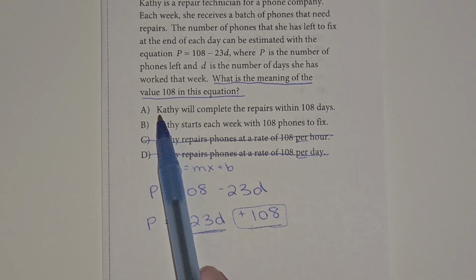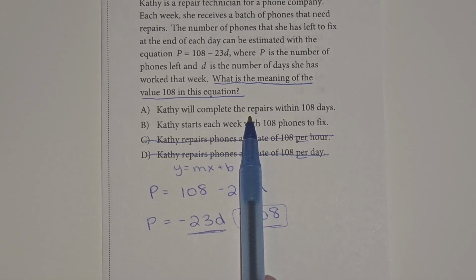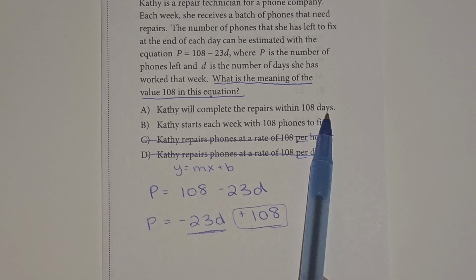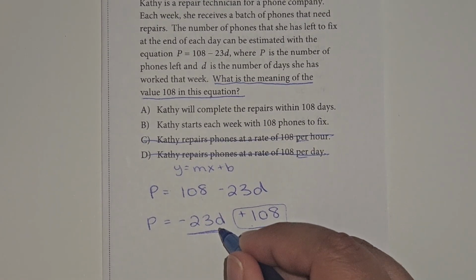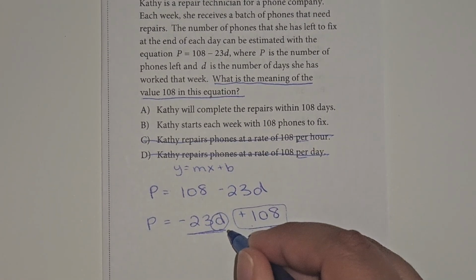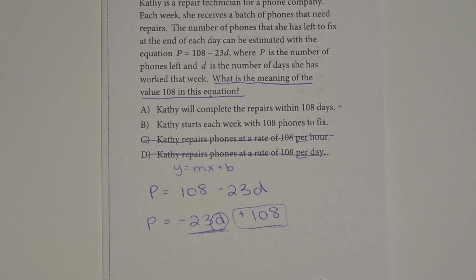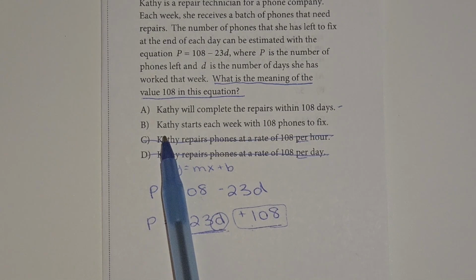Now, let's go ahead and take a look. Kathy will complete the repairs within 108 days. Well, we know it's probably not that because the days, letter D, is attached to the 23 here. But okay, I'm going to put a little mark there because I reviewed it. Let's go to the next one.